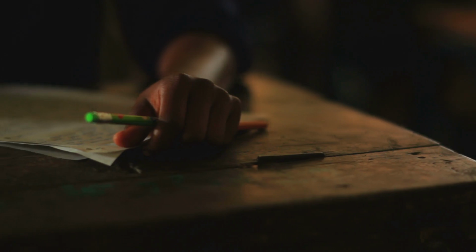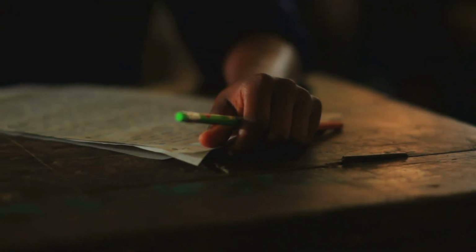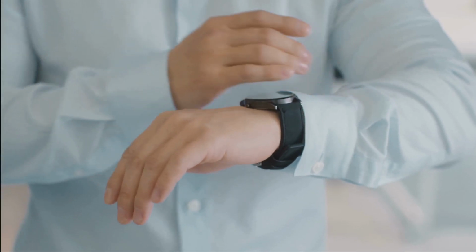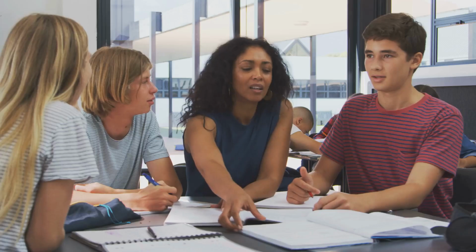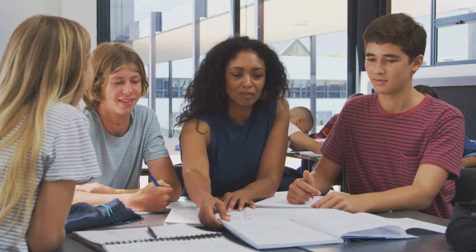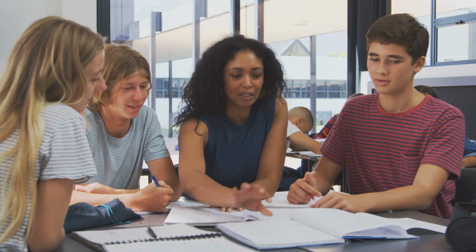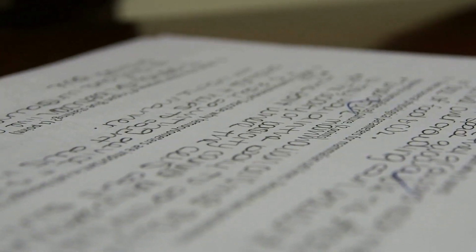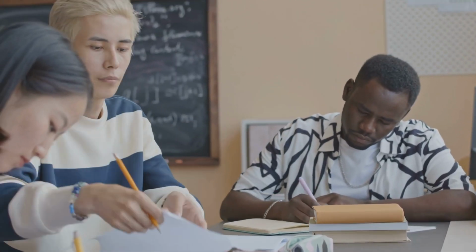First, they help you get accustomed to the time constraints of the exam. You'll learn to pace yourself and manage your time effectively. Second, practice tests allow you to identify your strengths and weaknesses. By analyzing your performance on each test, you can pinpoint the areas where you excel and the areas that need further improvement. Third, practice tests help build your confidence.